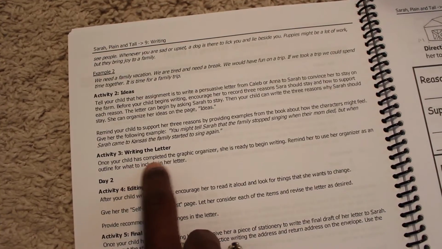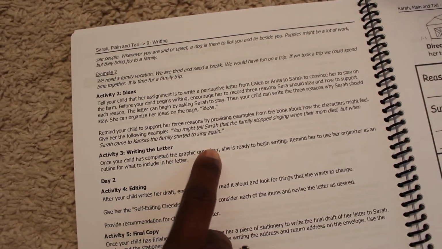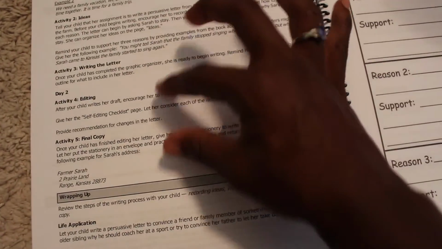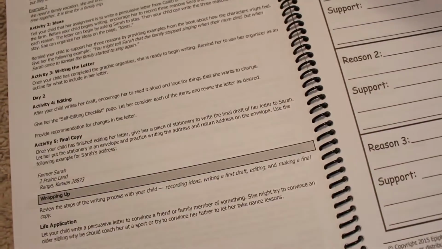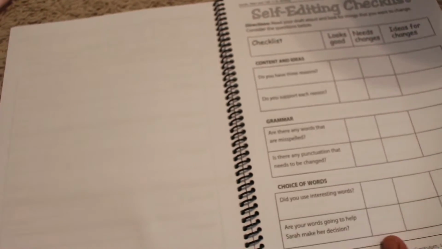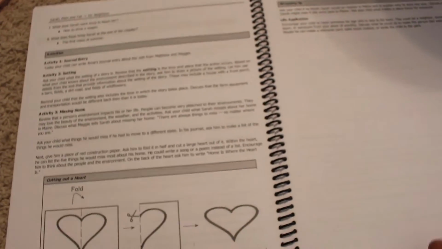And activity 3, once your child has completed the graphic organizer, she's ready to begin writing. So each day there's a set of activities, okay? But there are some units where you can choose which activities you want to do. So that's how these pretty much work.